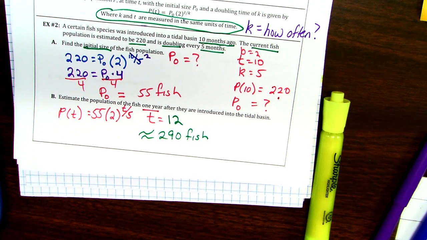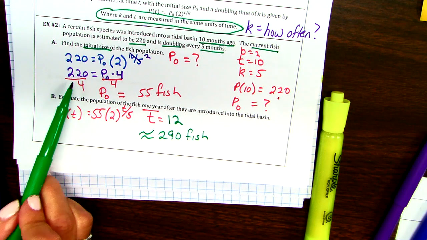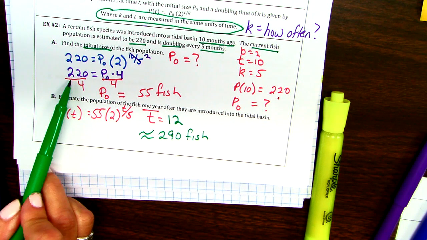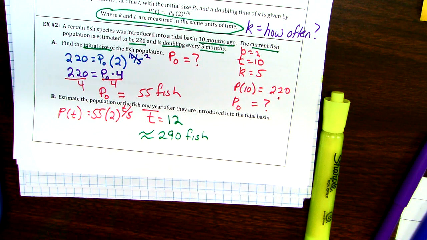Does that make sense? Yes. At 10 months, we were at 220. At 12 months with growth, we're at 290. The answer makes sense. Think of how many multiple choice questions you could eliminate some choices by the answer just not making sense. Be smart test takers on top of smart math people. Good on that one? Yeah?